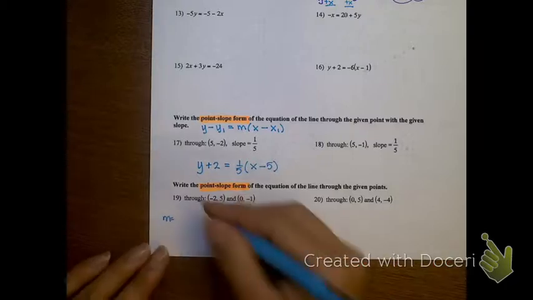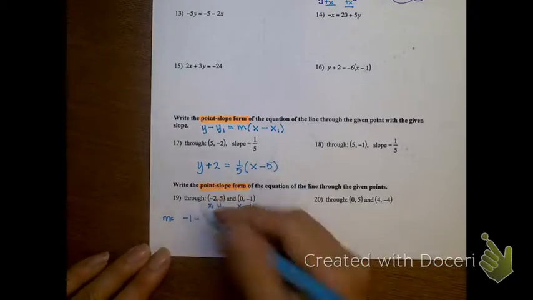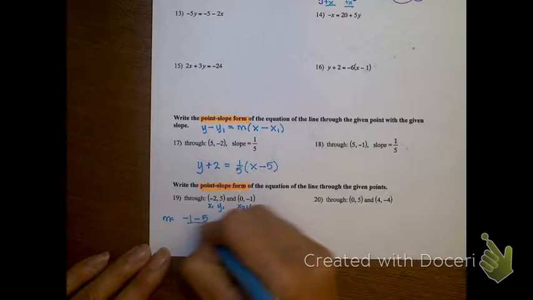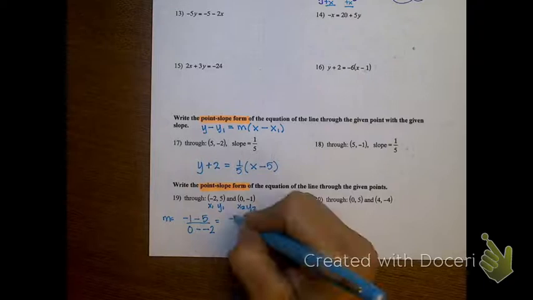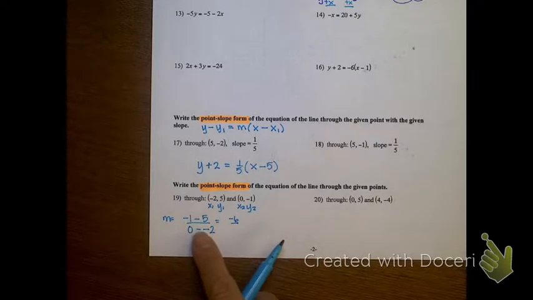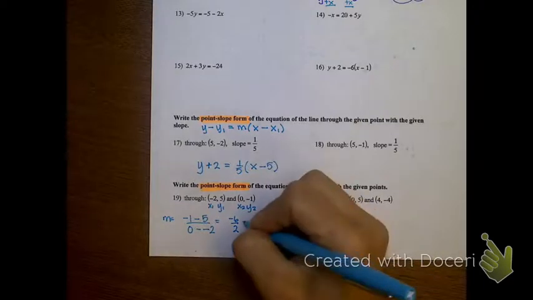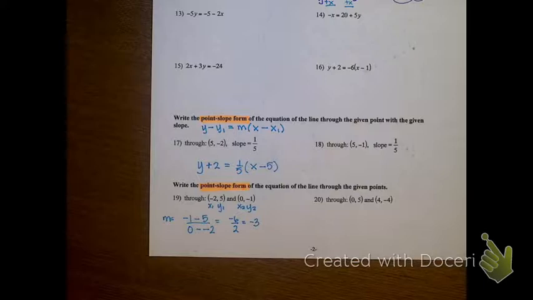Okay, y2 minus y1 divided by x2 minus x1. Did you guys get a double negative on the bottom? Okay, so on the top, -6. What do we get on the bottom? 0 plus 2. Okay. And what's -6 divided by 2? -3. Okay. So now we have our slope, and we have all these points to choose from, right?